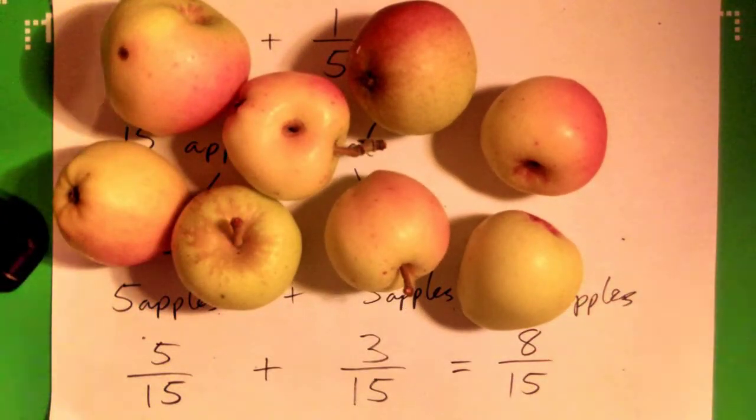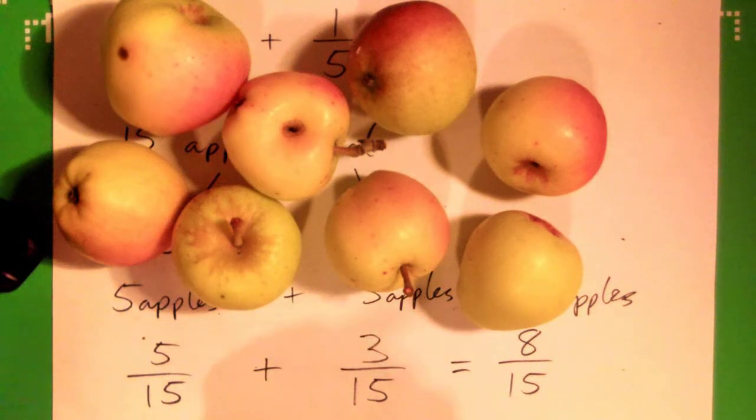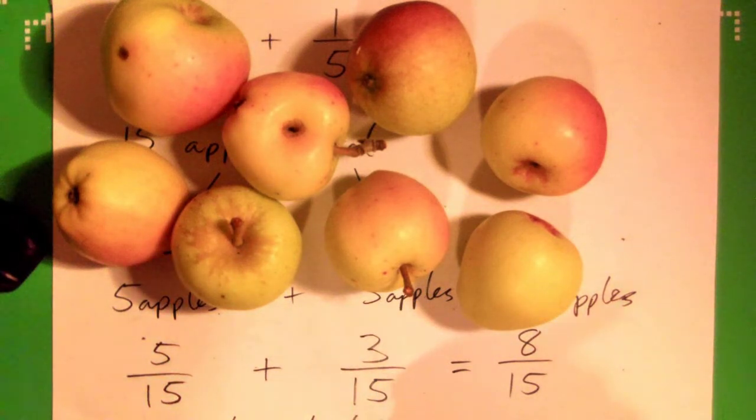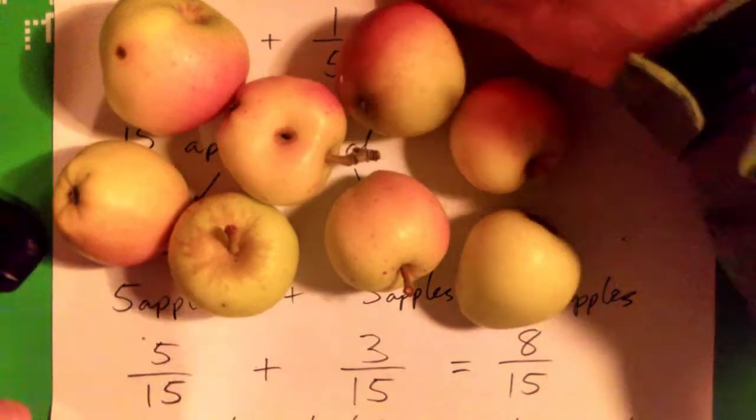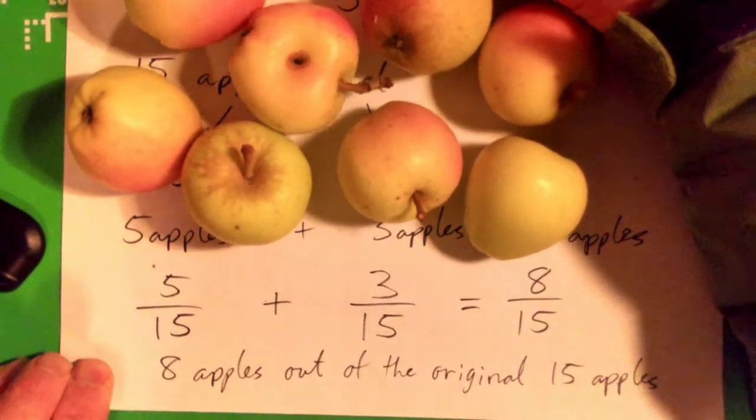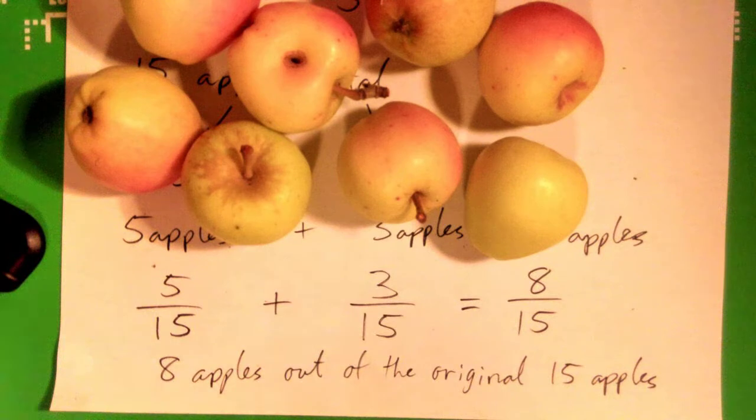It's literally 8 apples out of the original 15 apples. Now, does that make sense? That's what 8/15ths is.